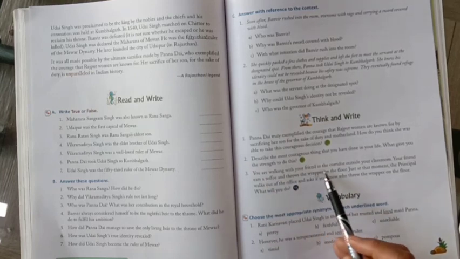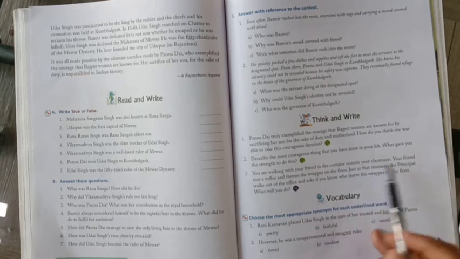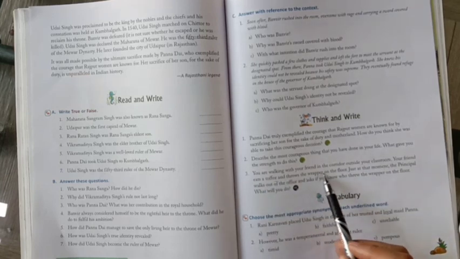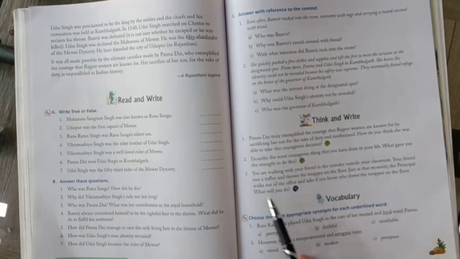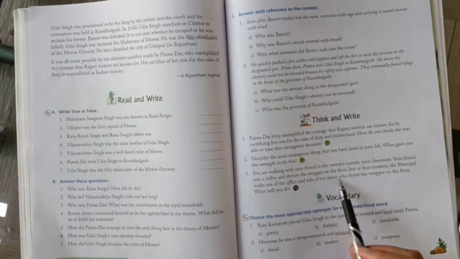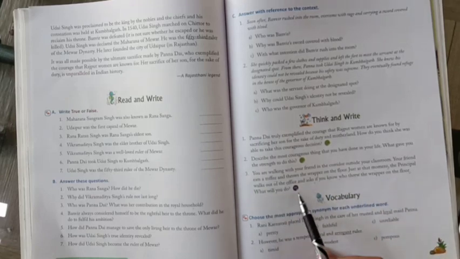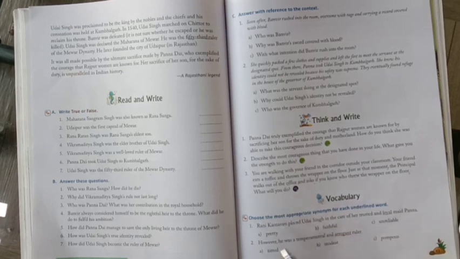You are walking with your friend in the corridors outside your classroom and your friend eats a toffee and throws a wrapper on the floor. Just at that moment, the principal walks out of the office and asks if you know who threw the wrapper on the floor. What will you do? Will you tell the truth to the principal or will you hide? Just discuss, right? Write it down. Whatever action you will take at that time, just write it down.